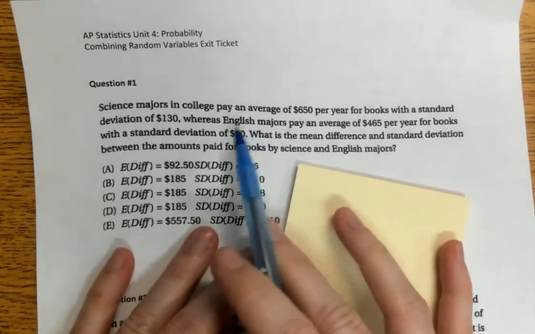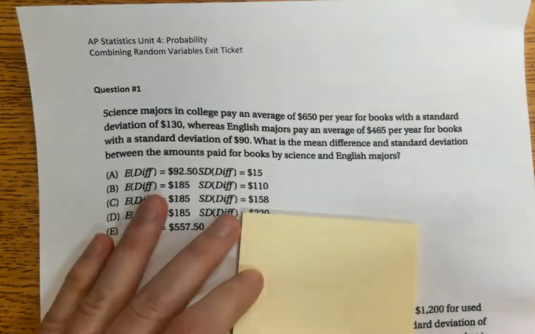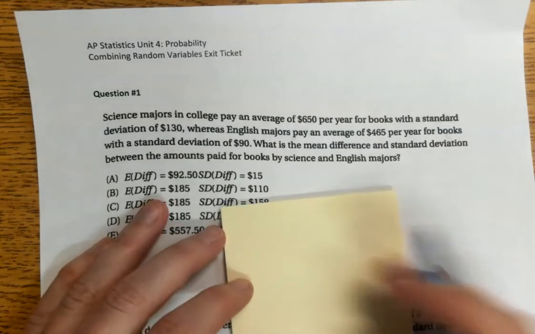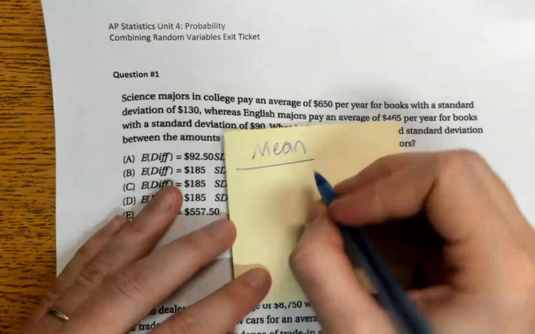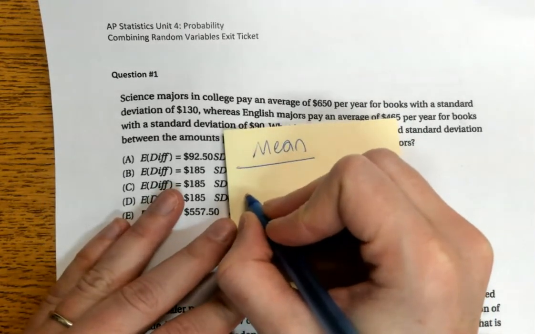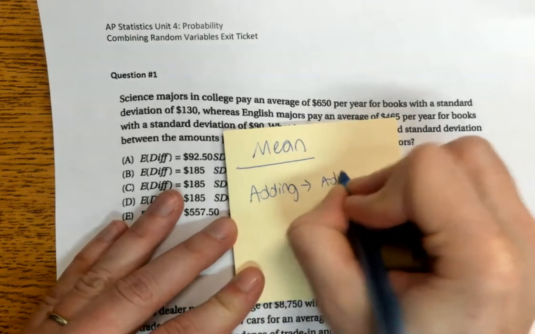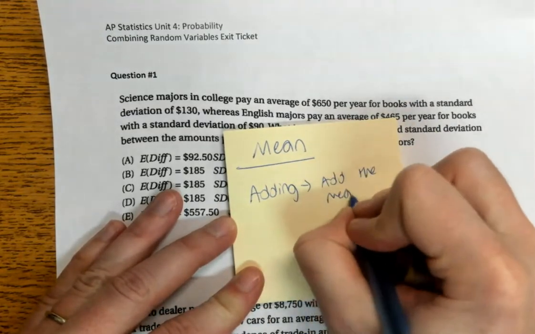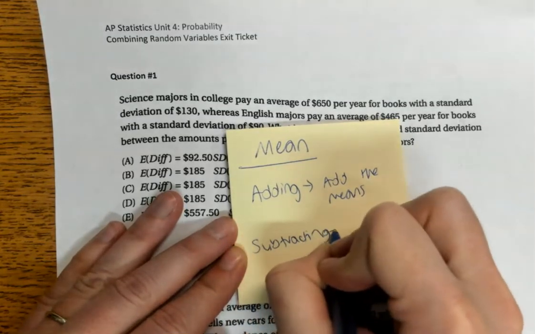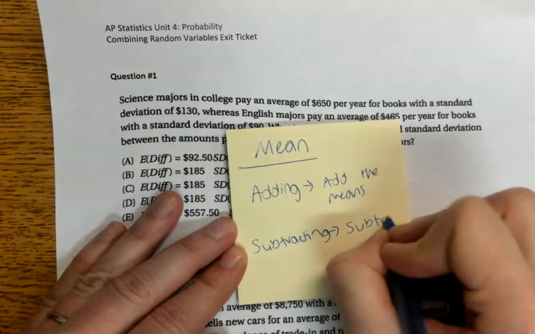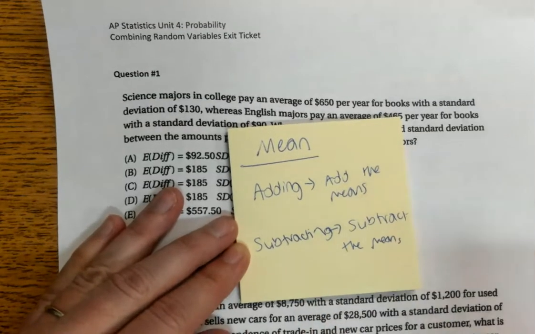Let's start off by going over the combining random variables exit ticket. Remember, whenever we're combining two sets of random variables, the mean is easy. If you're adding, add the means. If you're subtracting, subtract the means. This is the easiest stats can get.